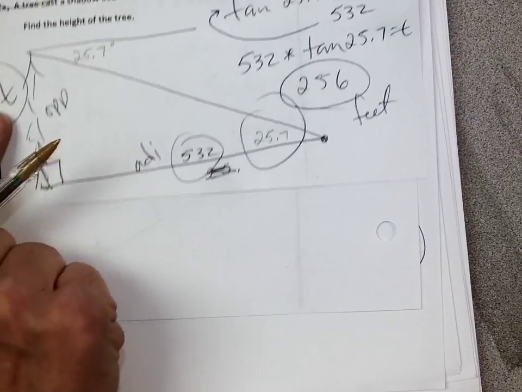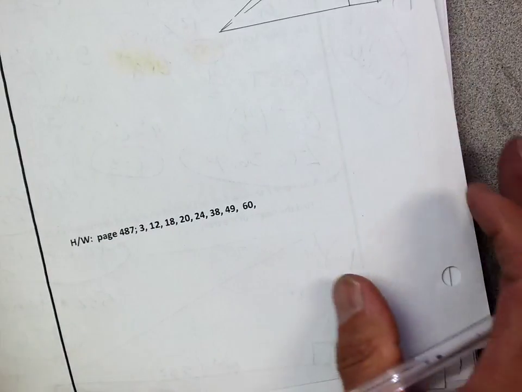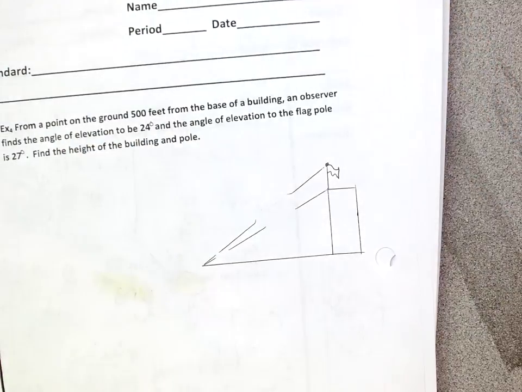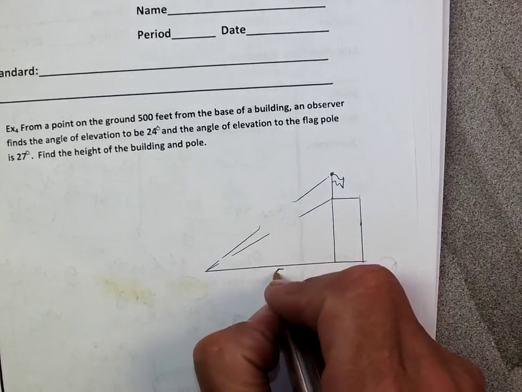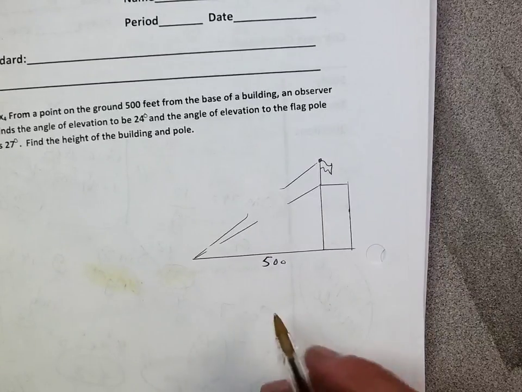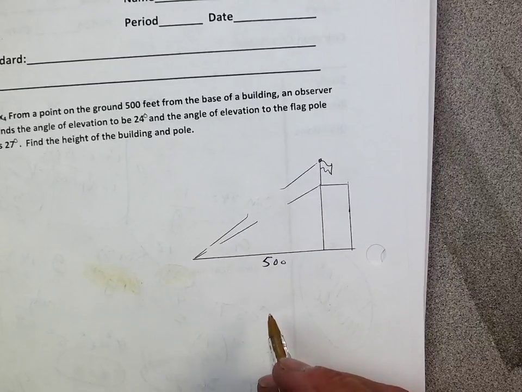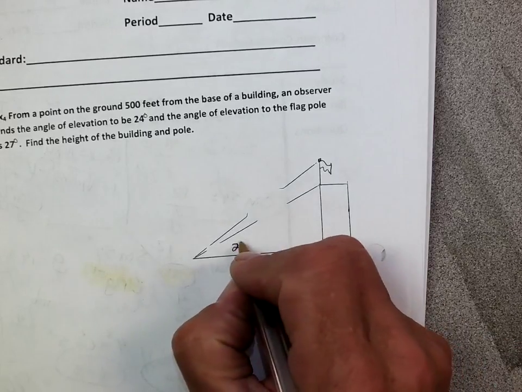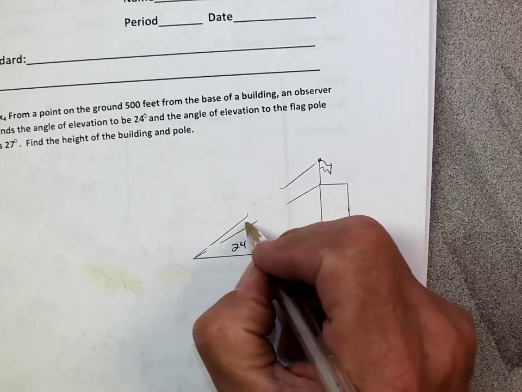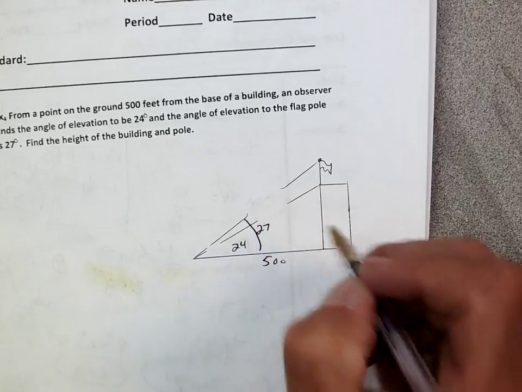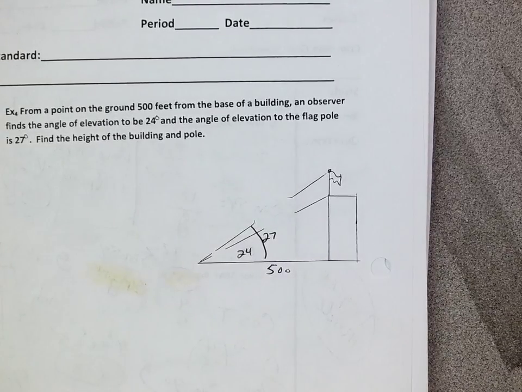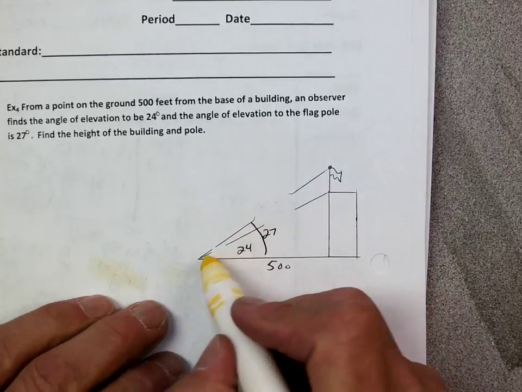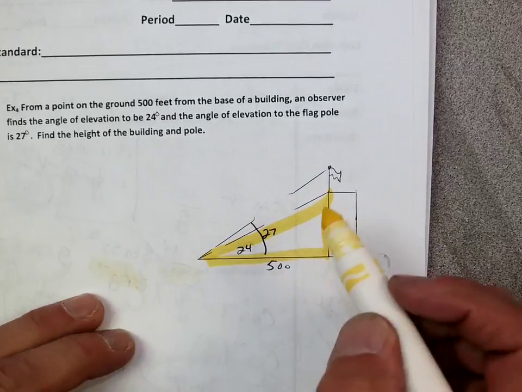Turn the page. All right. Example 4. Okay, so a point on the ground, 500 feet from the base of the building. So let's put 500 there, okay? How's that sound? Observer finds the angle of elevation of 24 degrees to the building and 27 degrees to the flagpole, okay? So this is not that bad, but we're going to do two right triangles. First of all, let's find the right triangle to the building, okay?